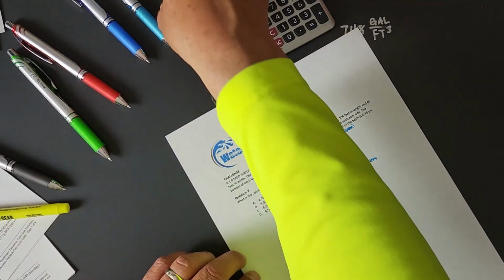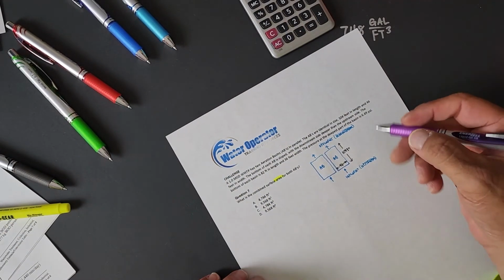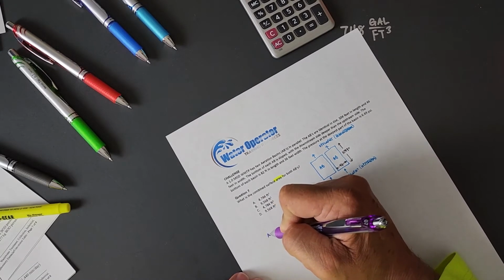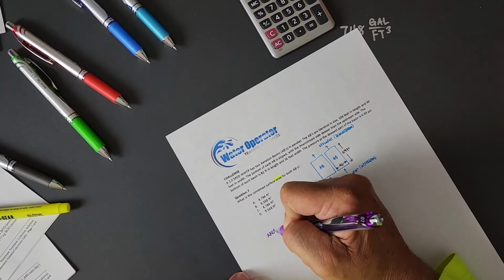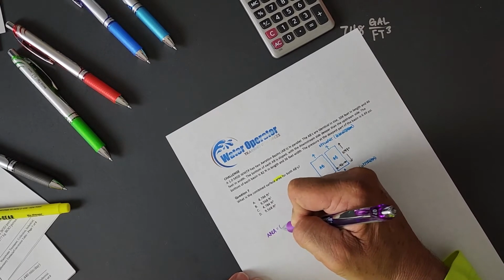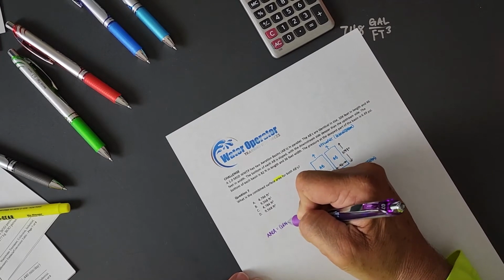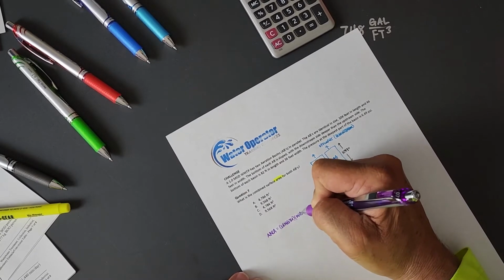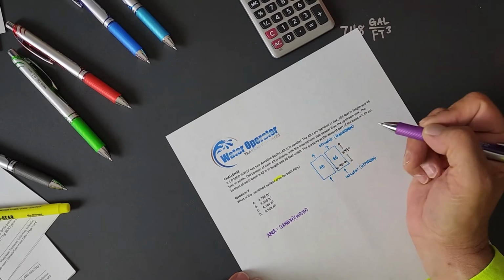Let's make some calculations. We know from our ABC math formula sheet that area is equal to length multiplied by the width.